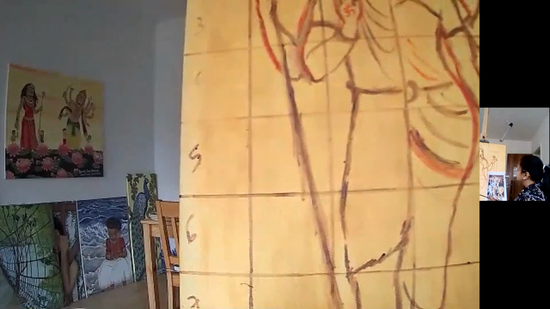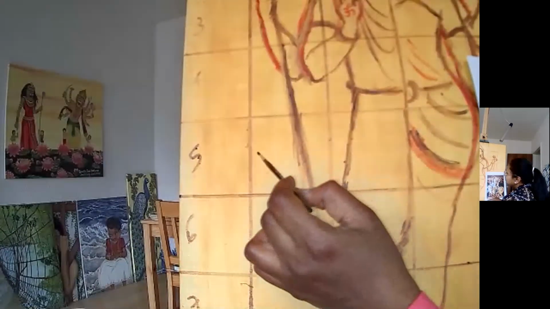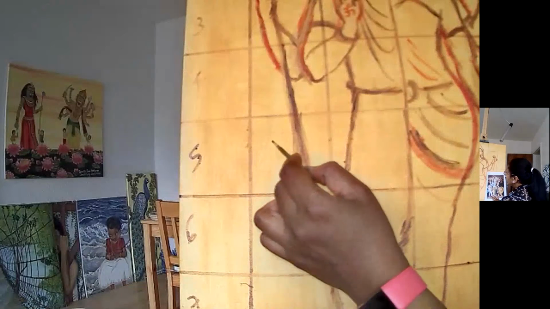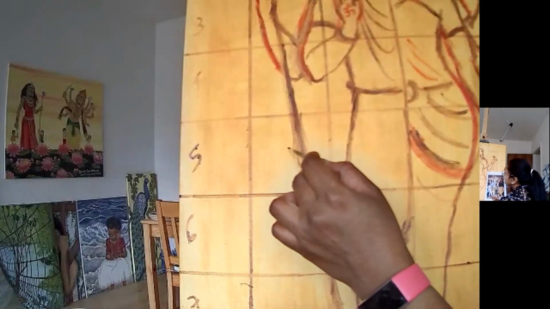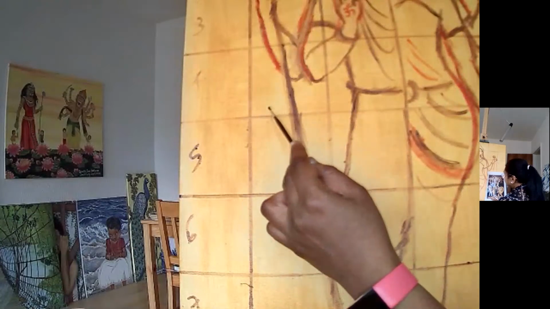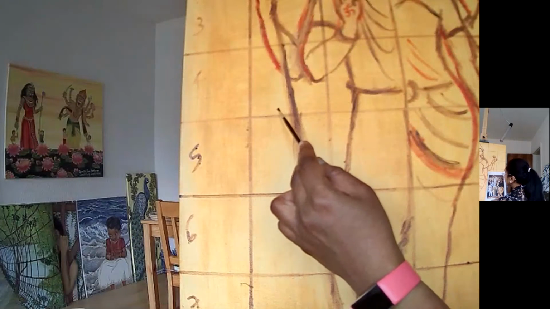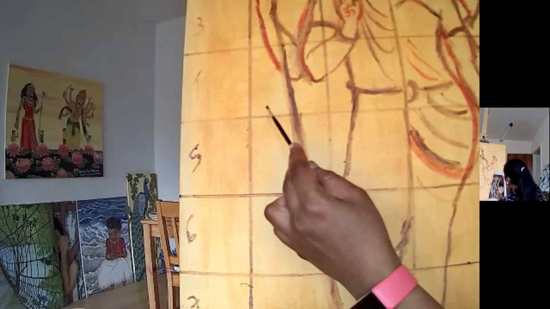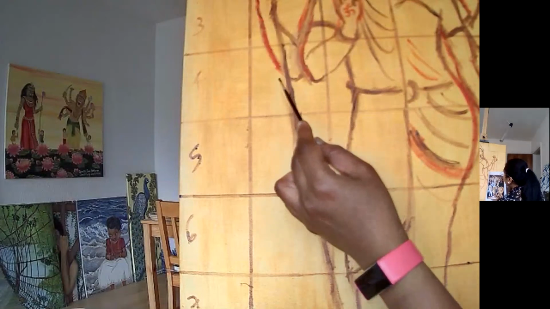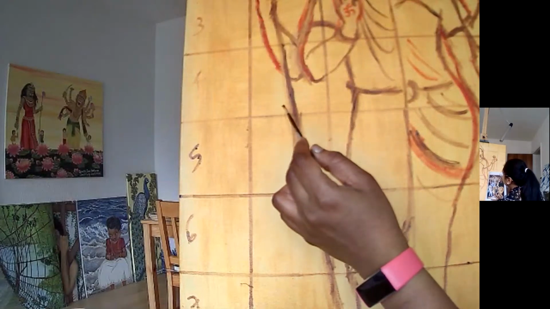Let's see. So I would want the face of the animal between, it has to be very close. The eye has to be very close here. That's what I want. Somewhere here.